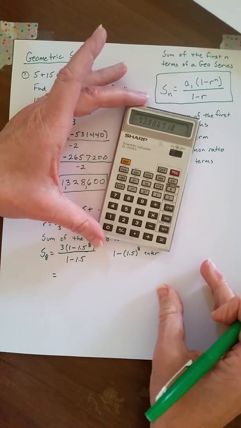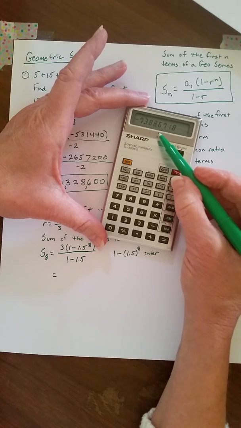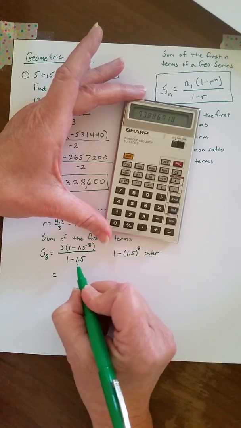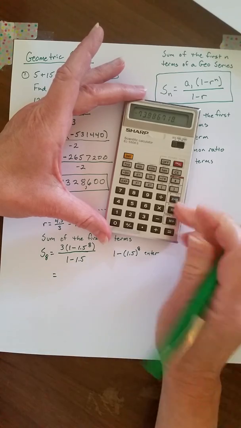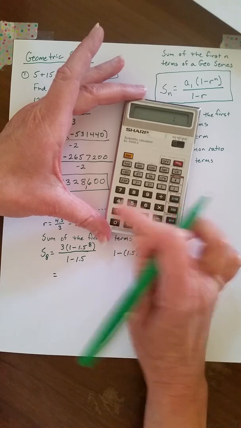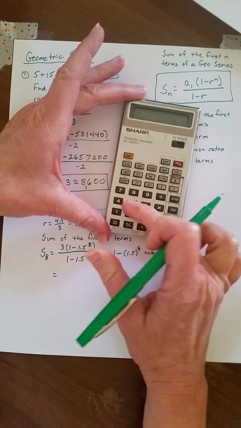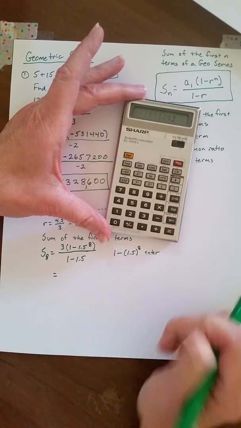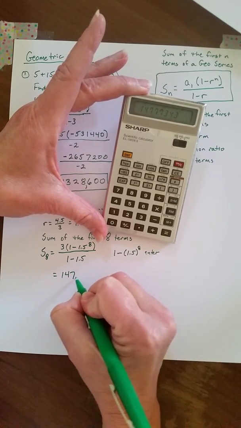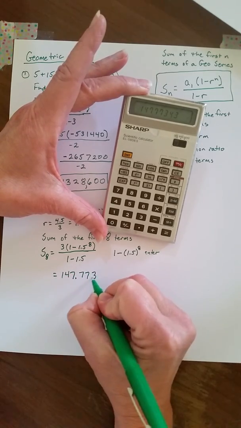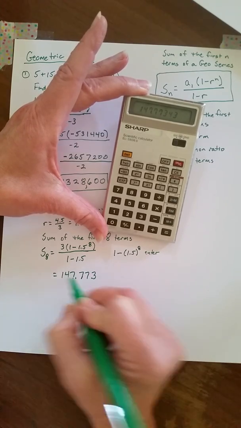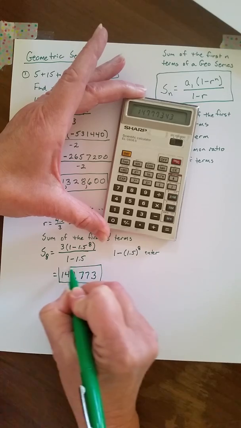And I get negative 73.8867, etc. Now I'm going to go ahead and divide that by, and again use parentheses, 1 minus 1.5, close parentheses, and I get 147.773. Now I believe they're going to have you round to the nearest thousandth, so that is going to be our answer.